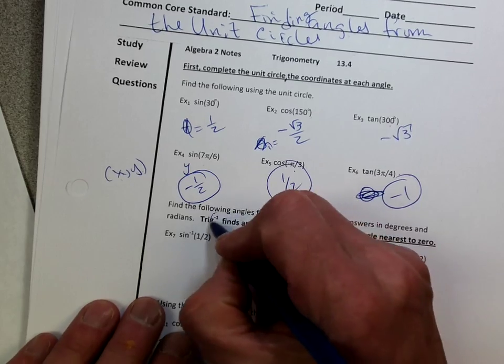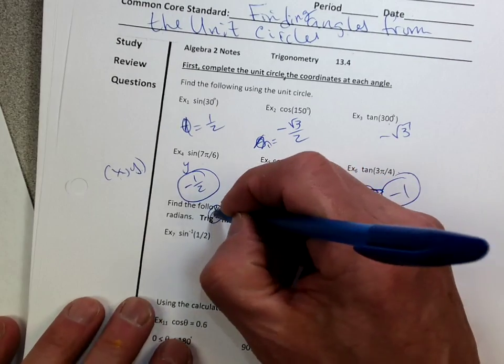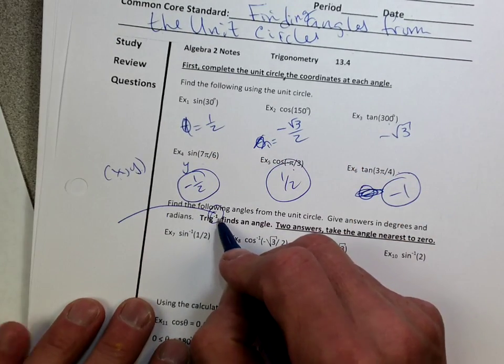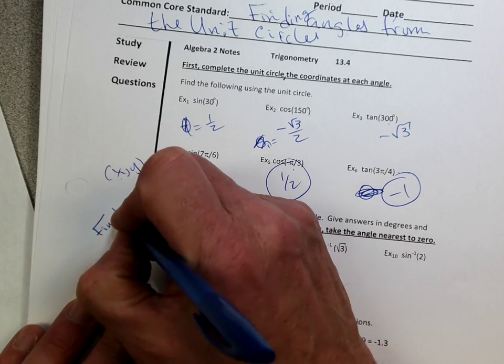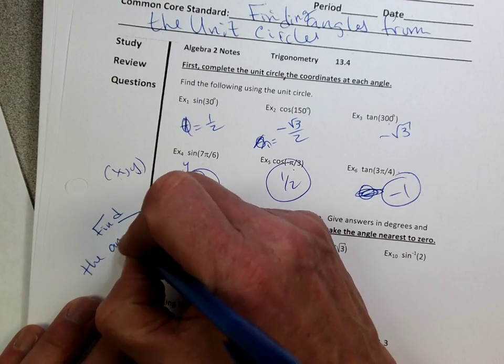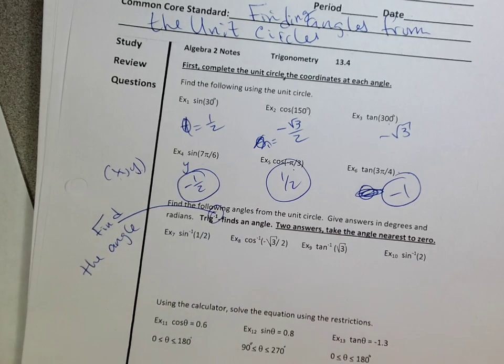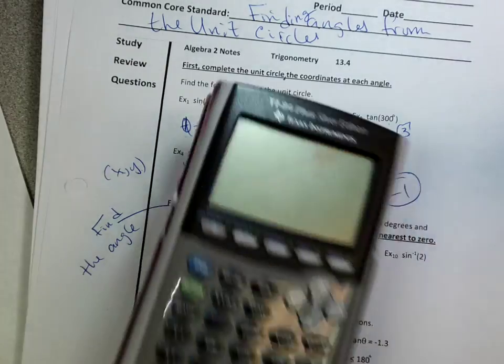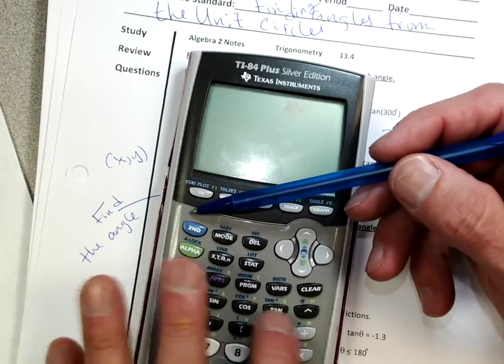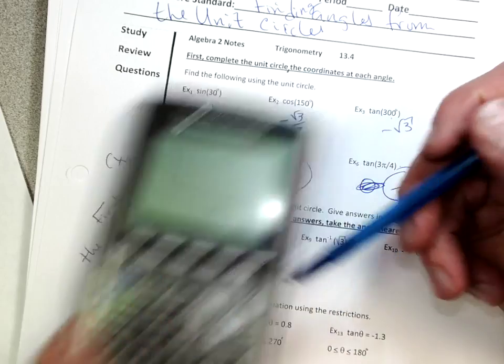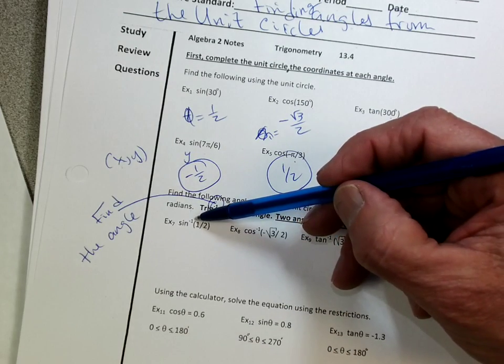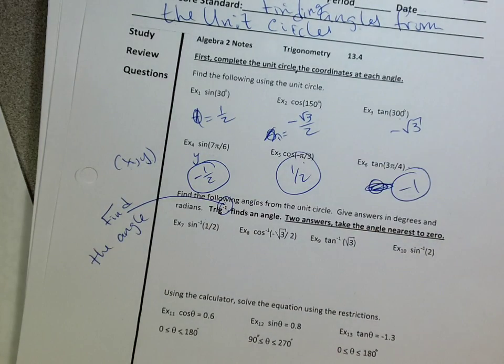When you see this little inverse symbol, you see that little negative 1? It means find the angle. In fact, we even did that when we were doing our regular trig with our triangles. Whenever we pushed the inverse button, we were finding an angle. Same thing here. Whenever we get the negative 1 or the inverse button, we're going to find the angle. Some of these you can do in your calculator, yes.